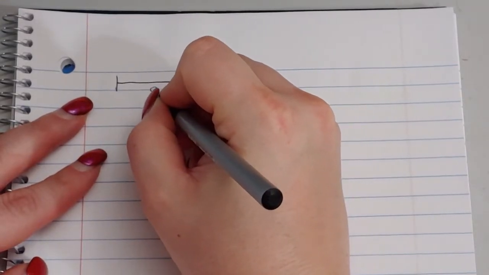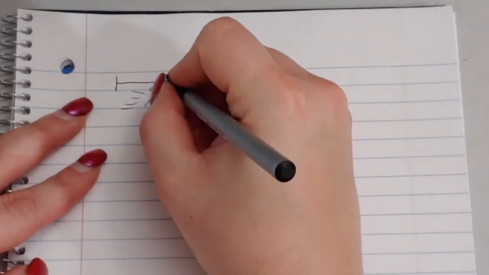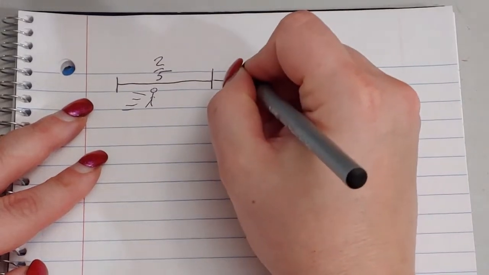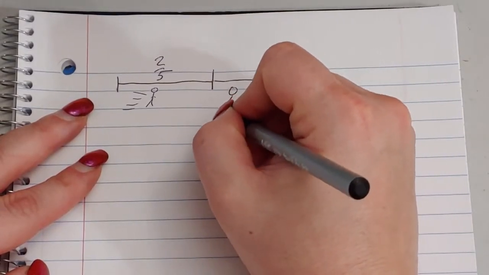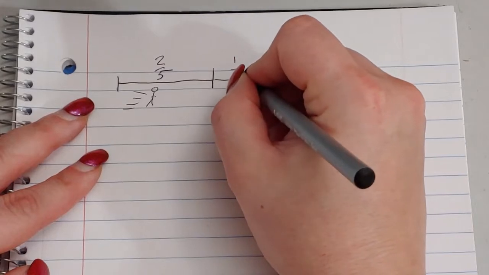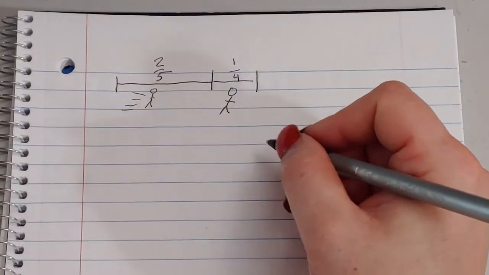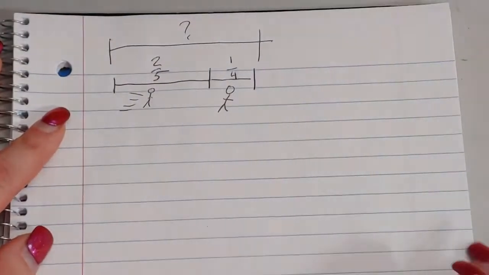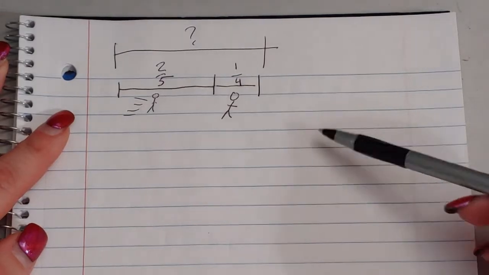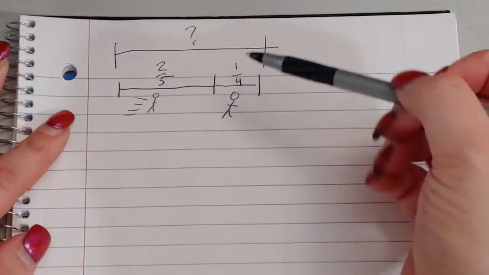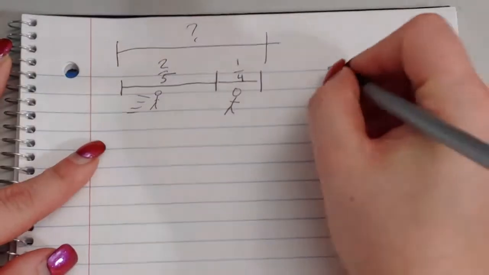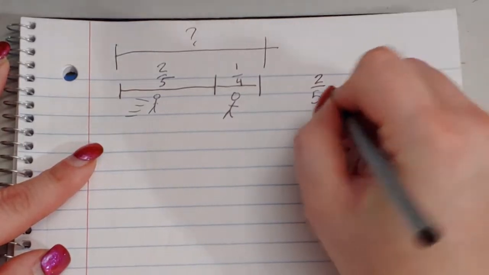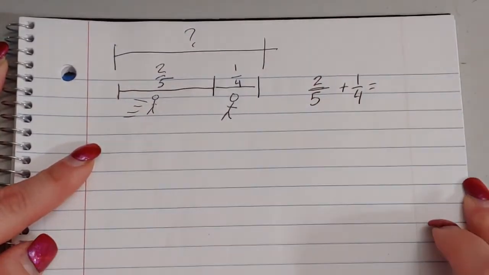So they jogged. Ooh, they're going so fast. 2/5 of a mile. Then they just walked 1/4 of a mile. And the question is, how far did they go in all? So when you sketch it out like that, it makes it real obvious that it's an addition problem. So how far in all? So we're going to need to add these together. 2/5 plus 1/4 equals something. That's what we're going to figure out.